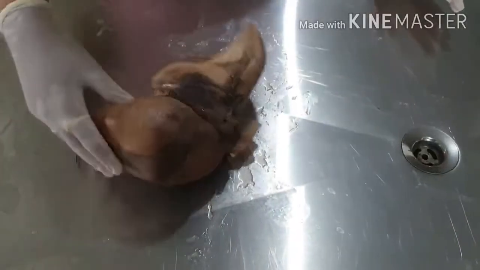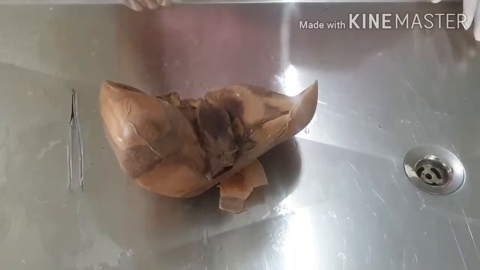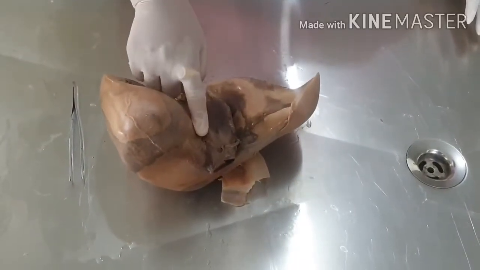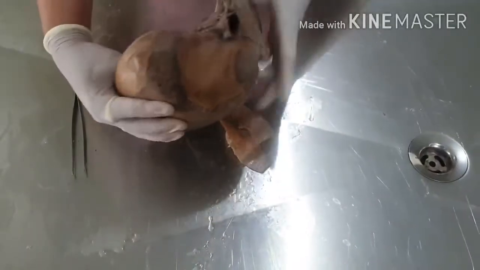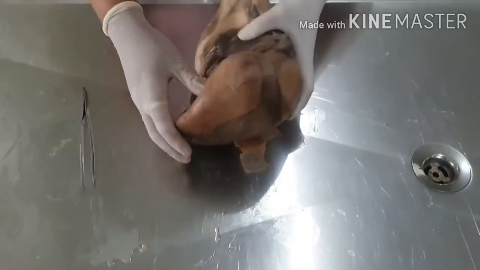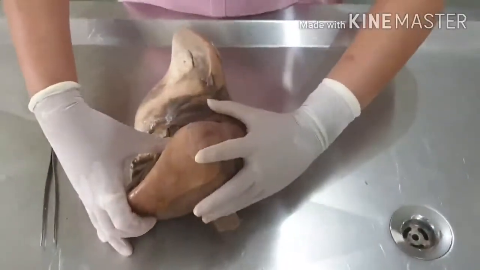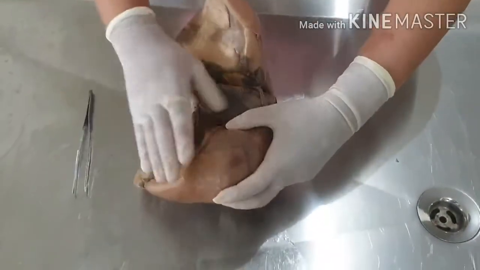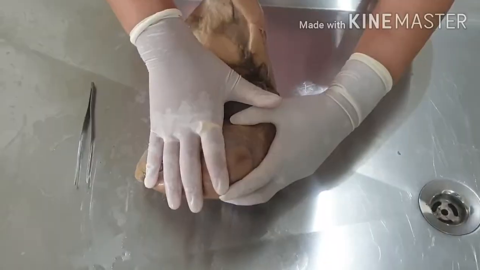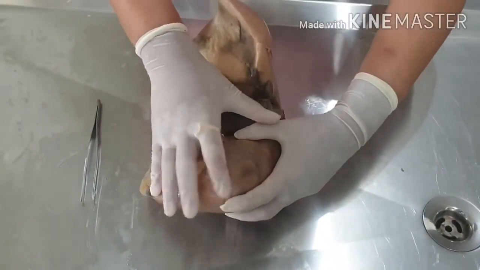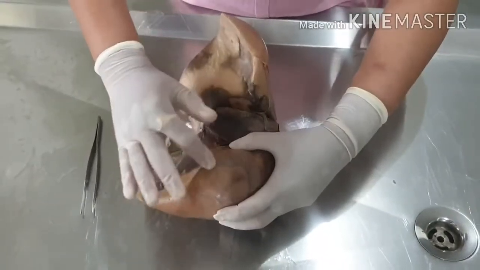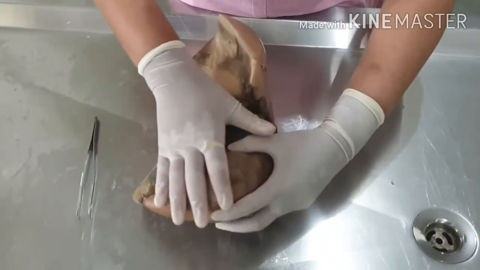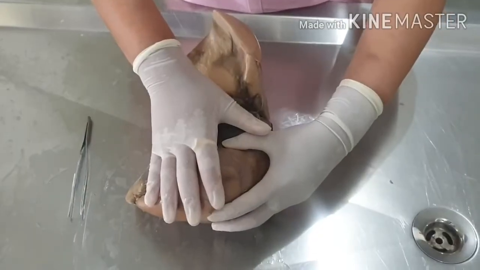Now, I told you about two areas which are not covered by peritoneum. One is the groove for the inferior vena cava, and one is the fossa for gallbladder. Now there is another important area which is not covered by peritoneum. I just now showed you between the superior coronary and inferior coronary. This area which you are seeing between my fingers, this is the bare area of the liver. This is also the non-peritoneal area of the liver, not covered by peritoneum.